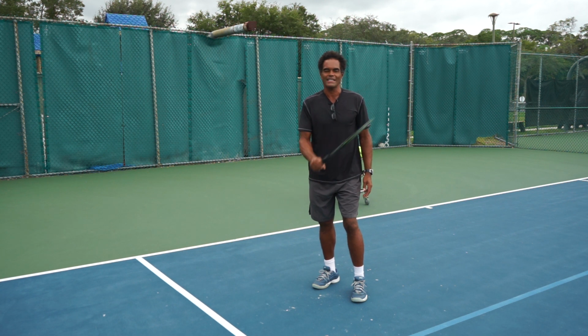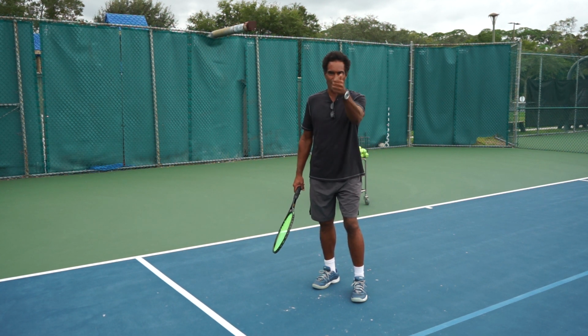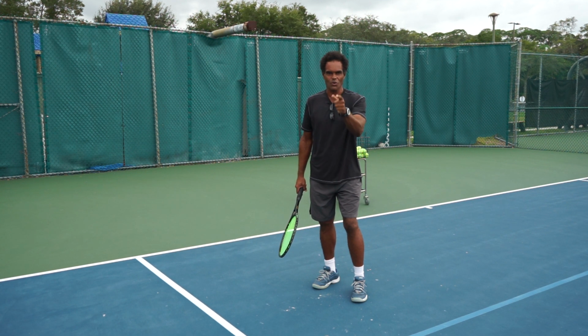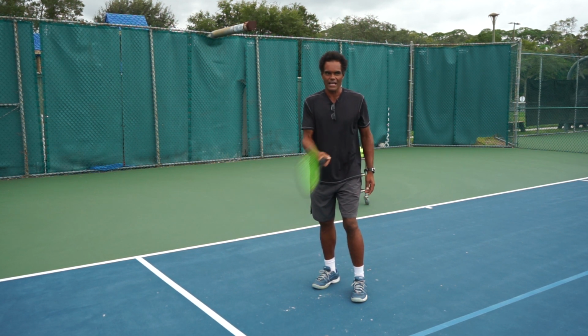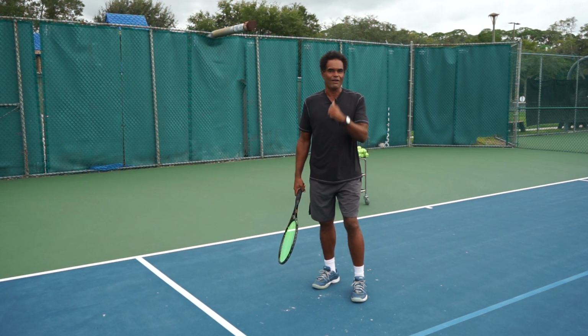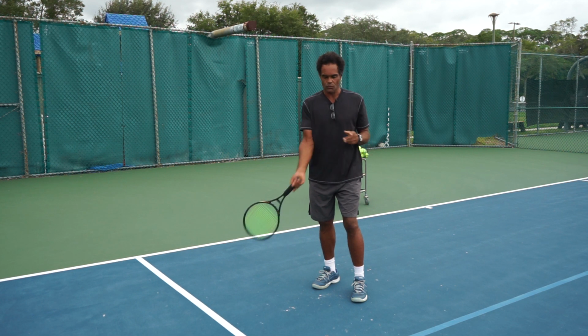We have no idea. Remember, we have to get the ball in and we have to have direction. Those are the two most important tactical things that we have to do as tennis players. When we do this, we have no idea if the ball is going in. We have no idea if we're going to have direction, and we're generating little to no power because we're just using the arm, okay?